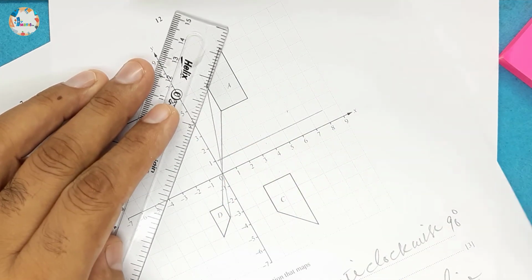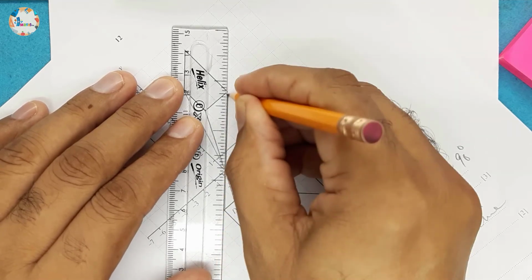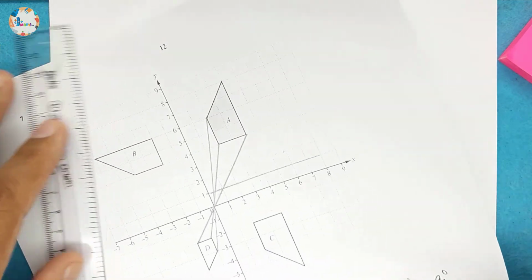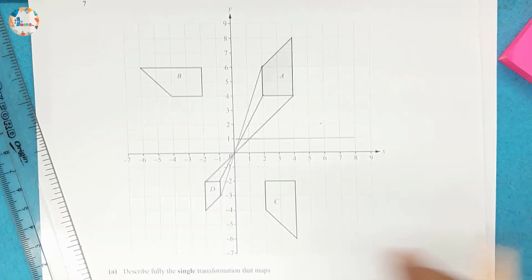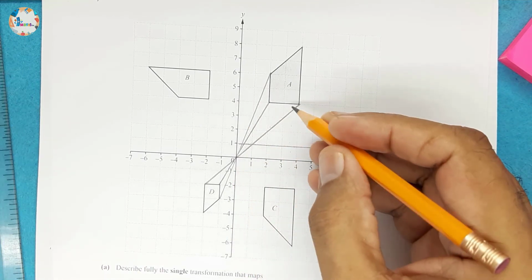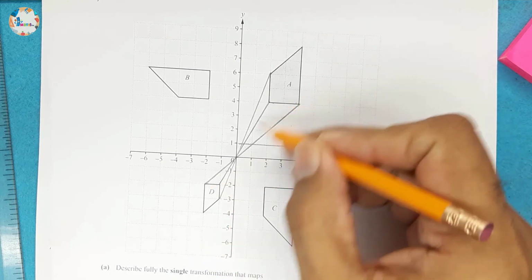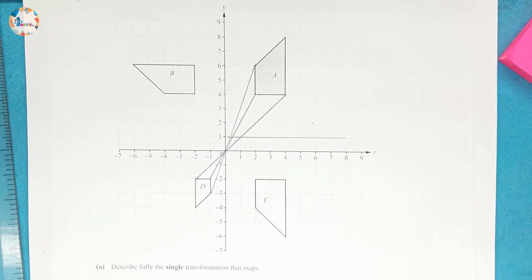Vertices we are joining, and this vertex also we can join, and even we can join the fourth one also, which will also be passing through this, and it's a center from origin, and scale factor is, this is 2 and reduced to 1, so 1 by 2, and the other side, so minus 1 by 2.